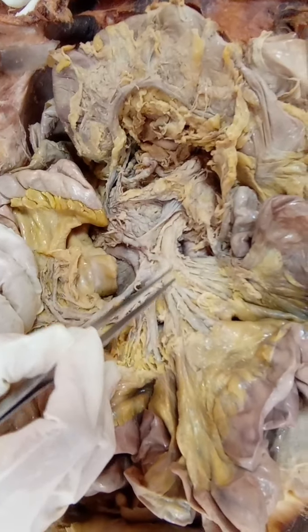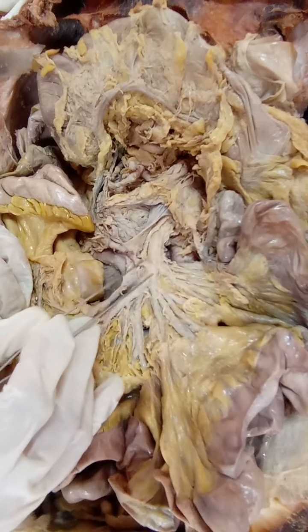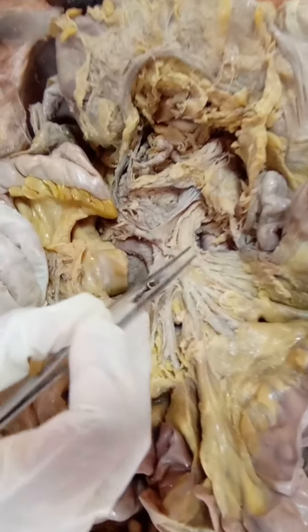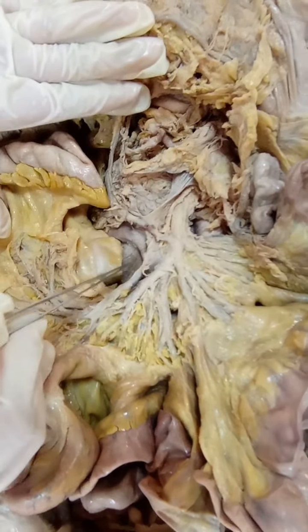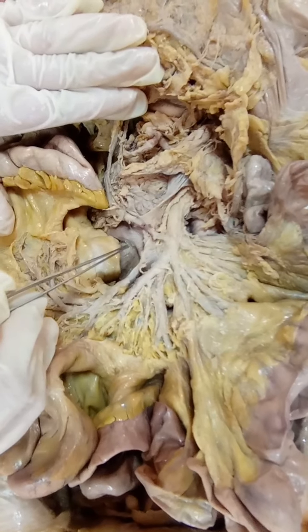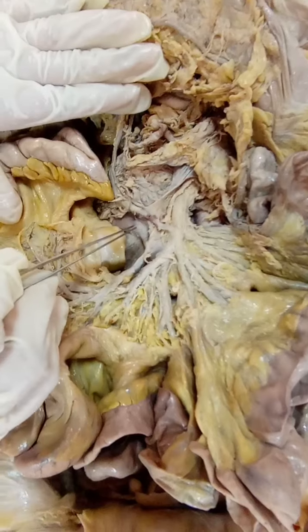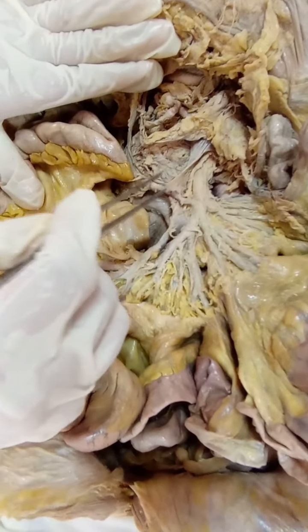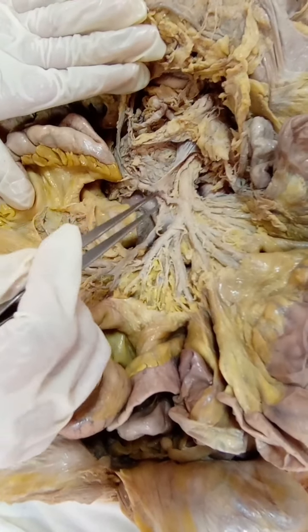Now let's talk about the branches. Basically it gives five sets of branches, from both its right and left sides. Those arising from the right side are: the first is the inferior pancreaticoduodenal, second is the middle colic, third is the right colic, and fourth is the ileocolic. The last one, arising from the left side, is the 12 to 15 jejunal-ileal branches.